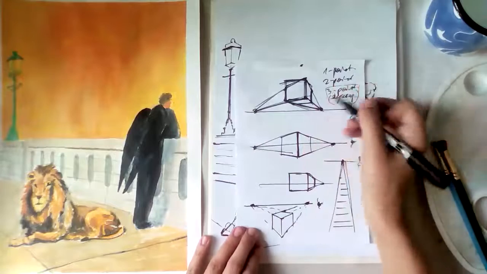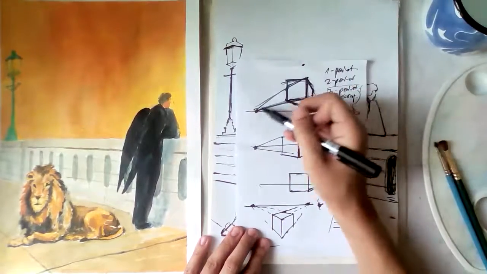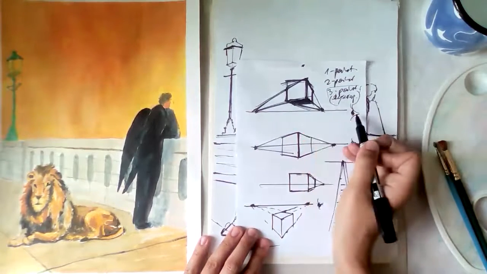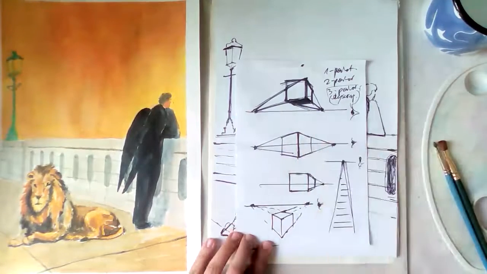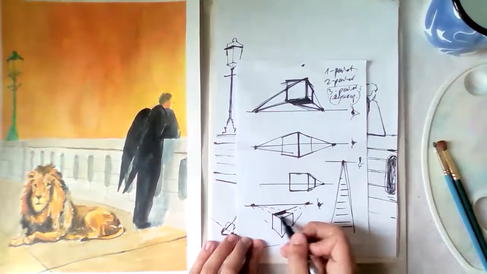And here I see the bottom, because my level of eyes is under the object, and here is in the middle.